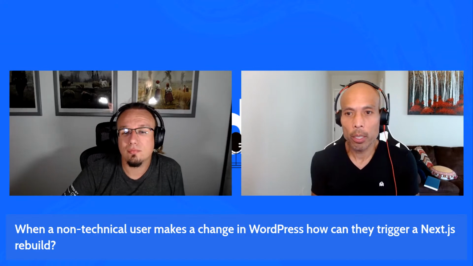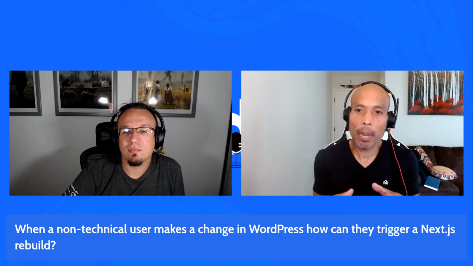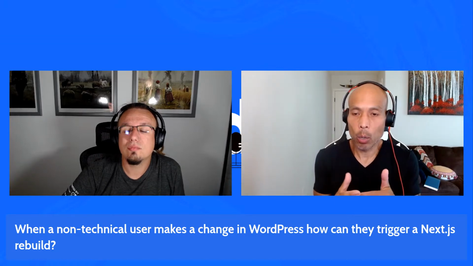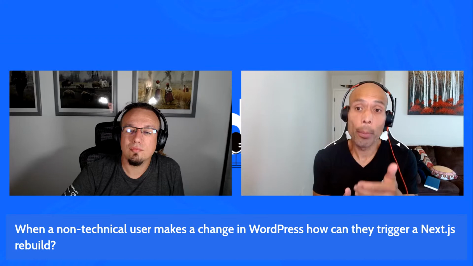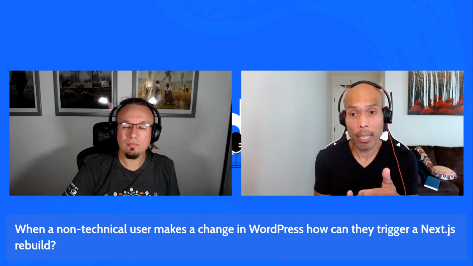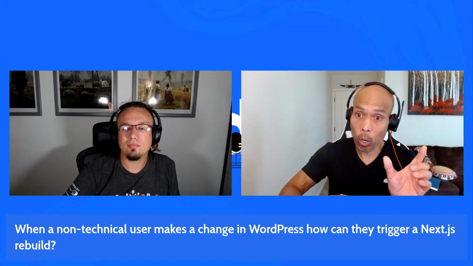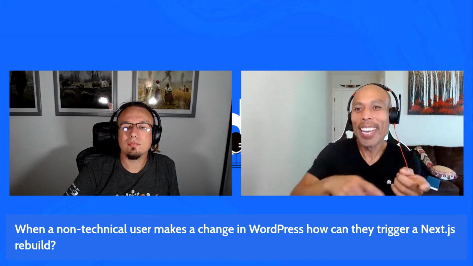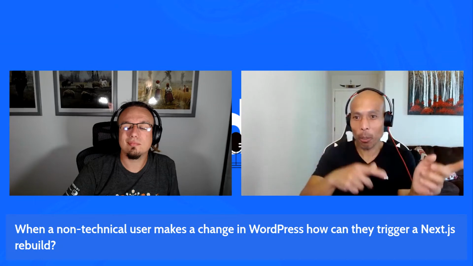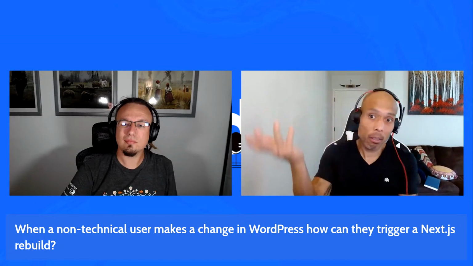Currently, what's really cool is on the Atlas platform at WP Engine, you could do it via a webhook. And what a webhook is essentially, it's just an endpoint that hooks into certain backends or platforms to trigger an action.